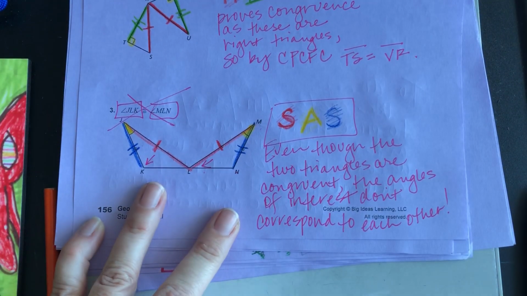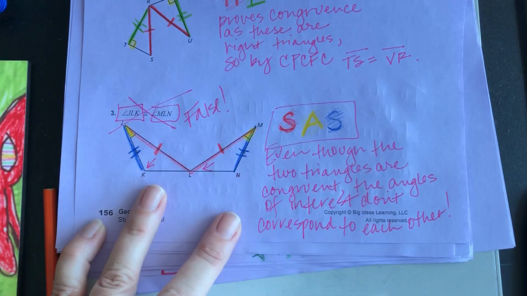So actually that right there, I'm going to put an X through it because that's just a false statement. The other ones were true.